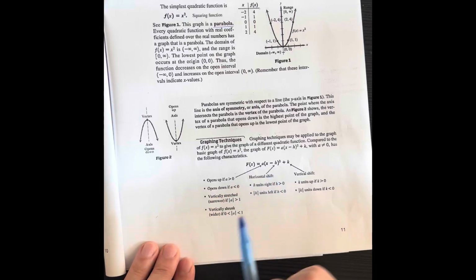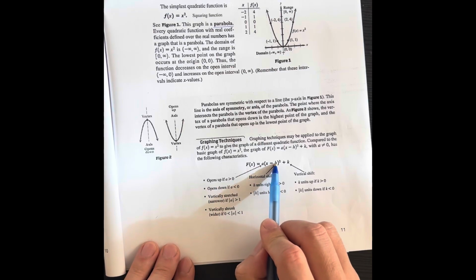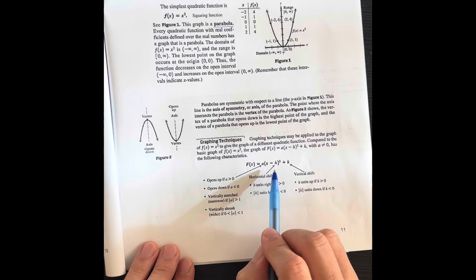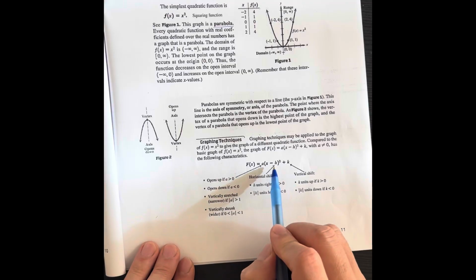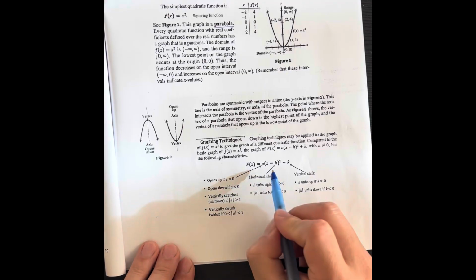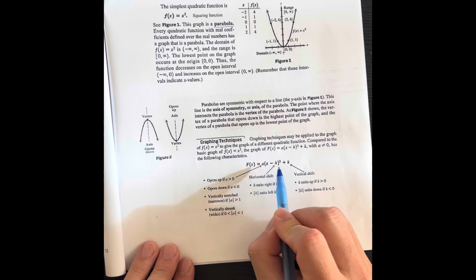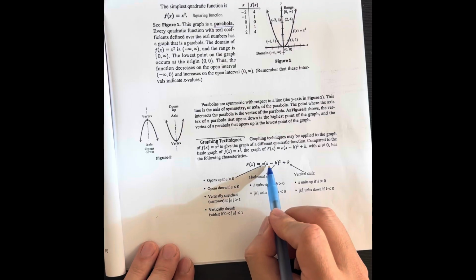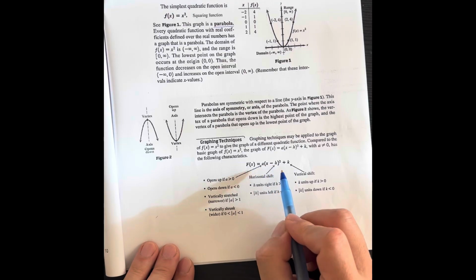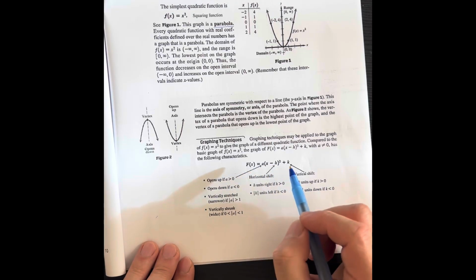For the h, x minus h is performed on the x, so the shift is horizontal. Horizontal is the opposite, right? If it's minus a number, we shift to the right by that number of units, and if it's x plus a number, it shifts to the left.